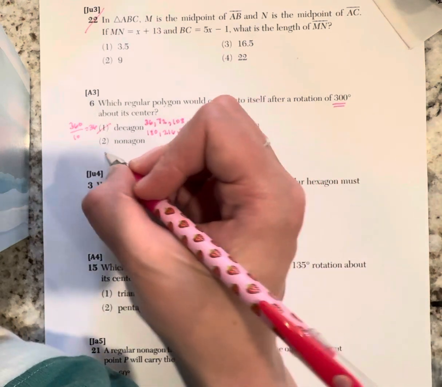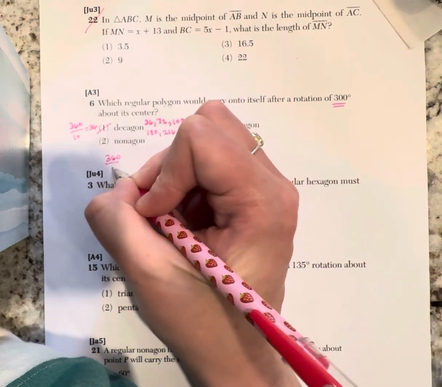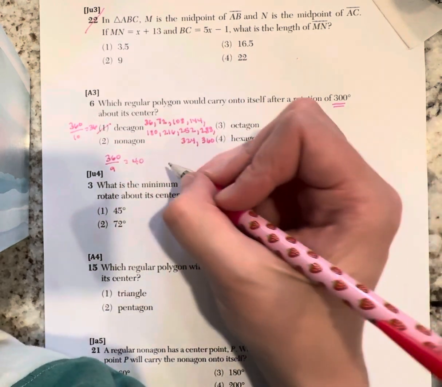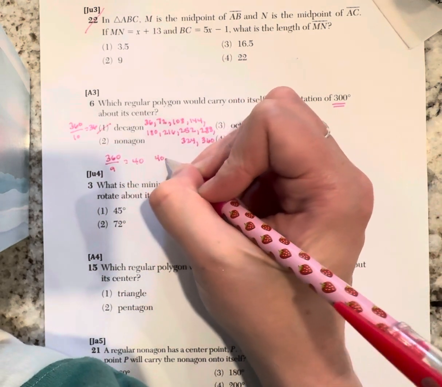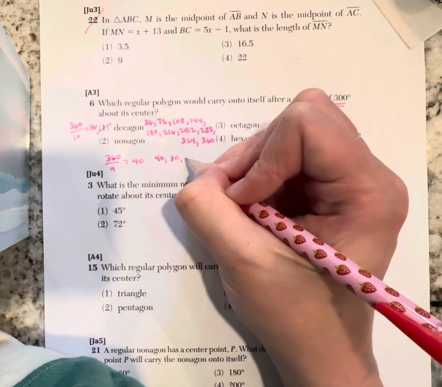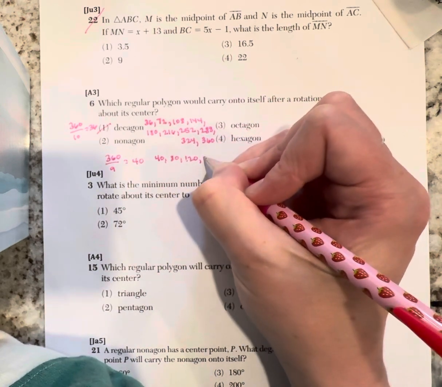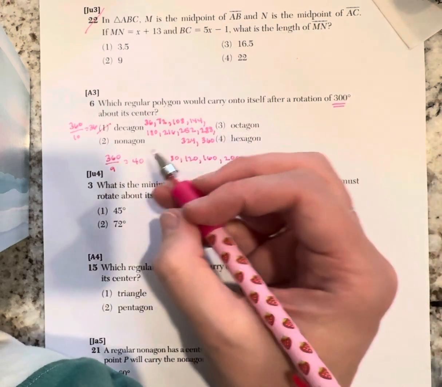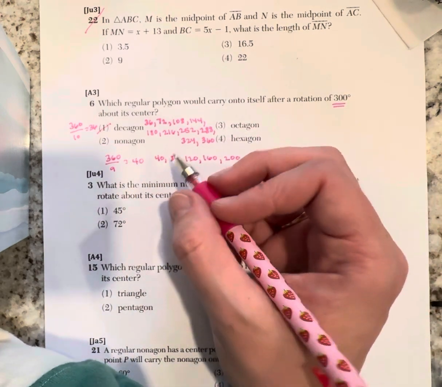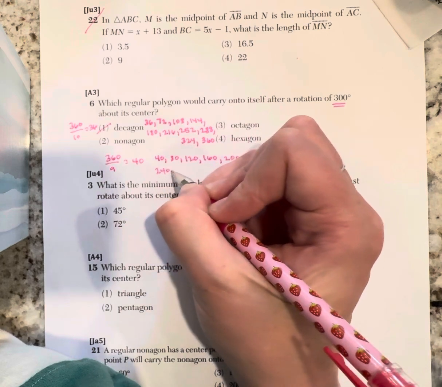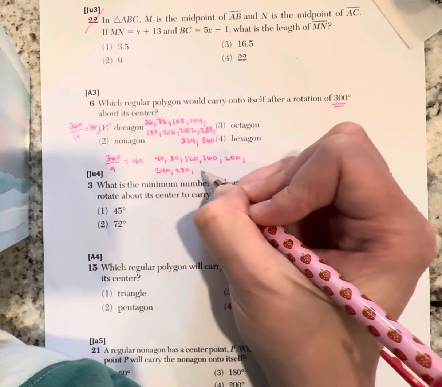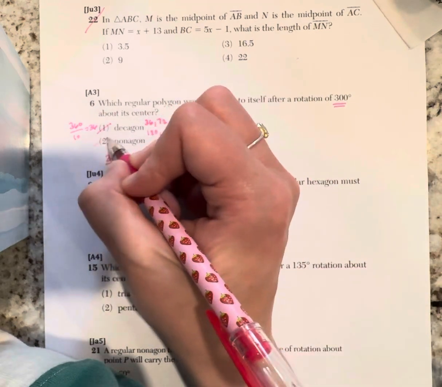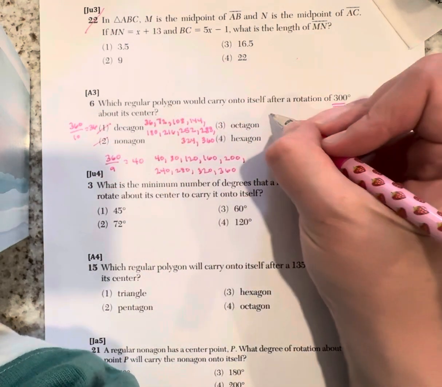So let's try nonagon. Remember, a nonagon is 9 sides. 360 divided by 9 is 40. 40 is a little easier to count by. 40, 80, 120, 160, 200. And we're going to have 9 of these. 240, 280, nope, 320, 360. So that's out. 300 is not on the list.